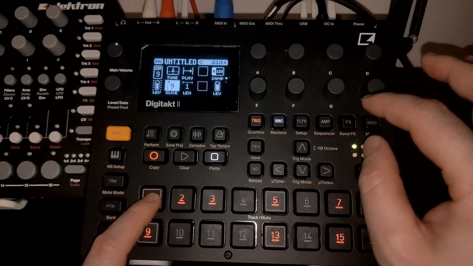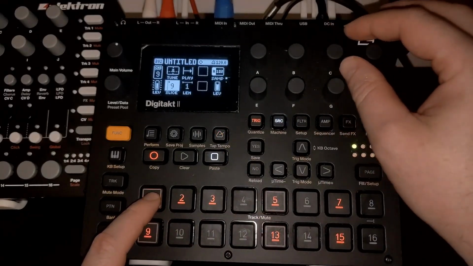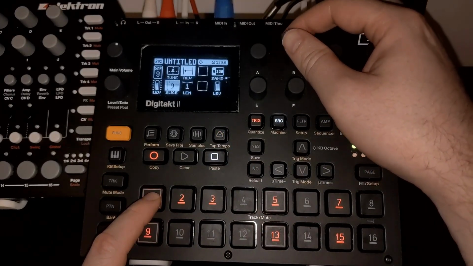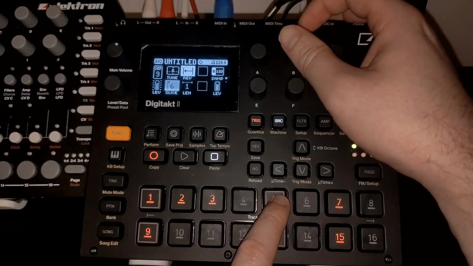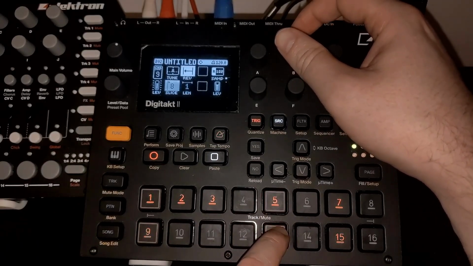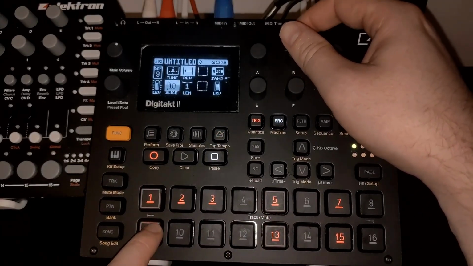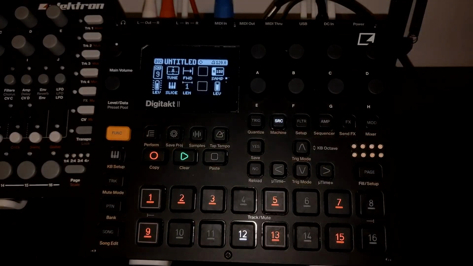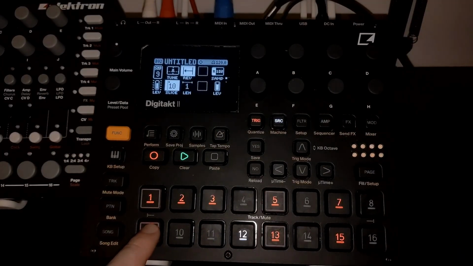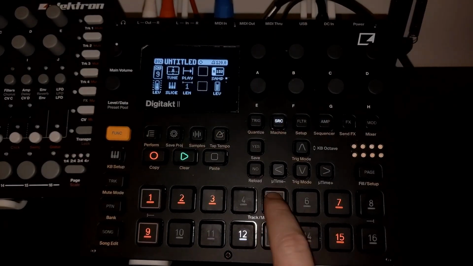So what we can do then is start holding down these and doing some trigger parameter locks. So let's say we want the first to start reversing stuff. So we're going to reverse some of these samples. And maybe pitch them up.